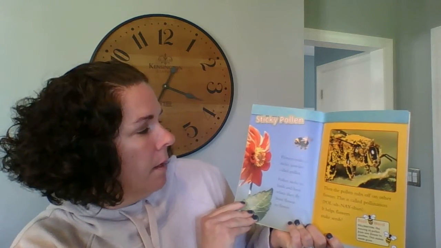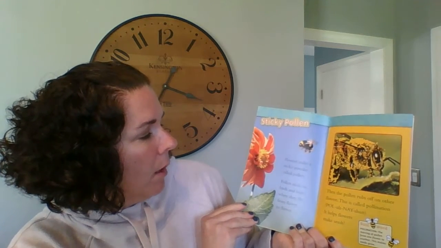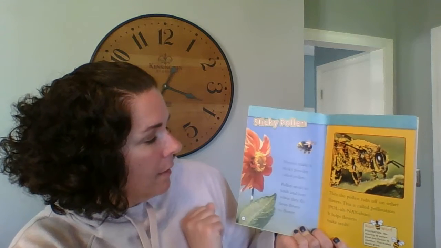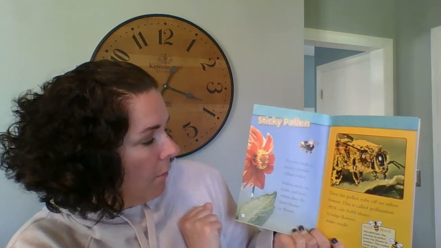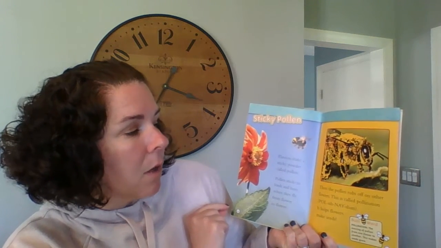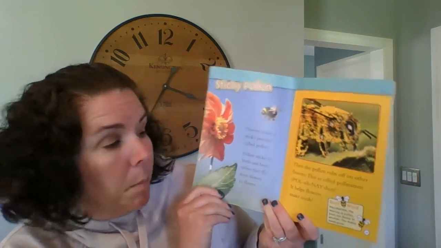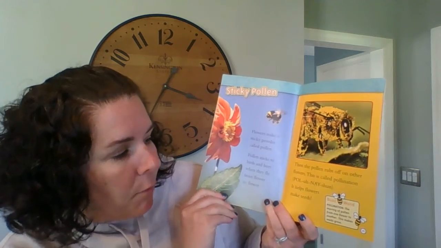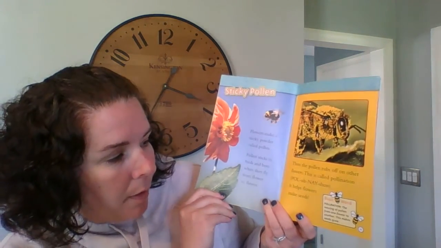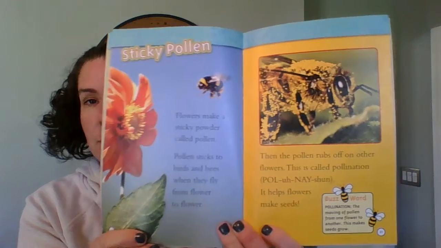Sticky pollen. Flowers make a sticky powder called pollen. Pollen sticks to birds and bees when they fly from flower to flower. Then the pollen rubs off on other flowers. This is called pollination. It helps flowers make seeds. Buzzword, pollination. The moving of pollen from one flower to another. This makes seeds grow.